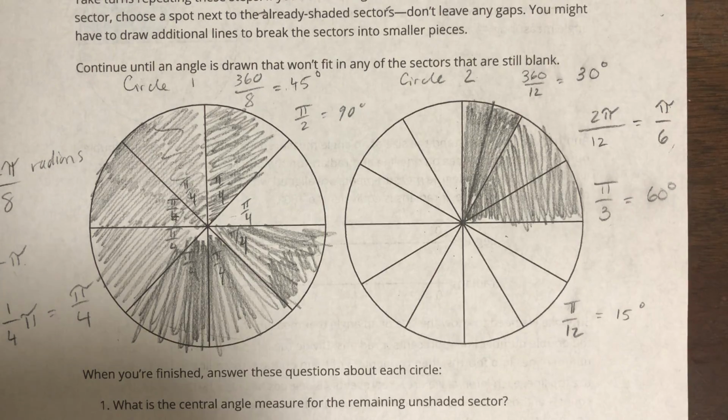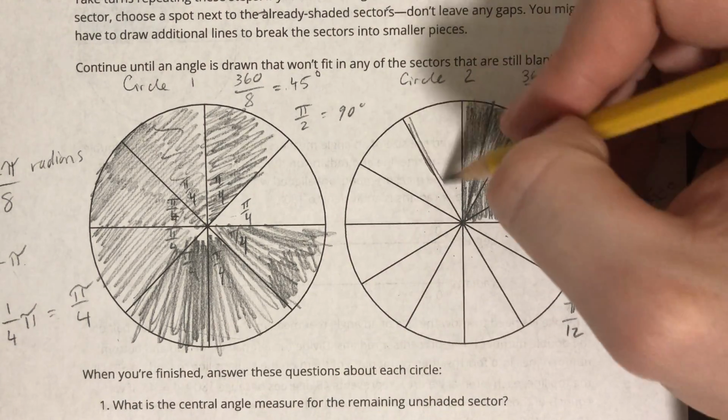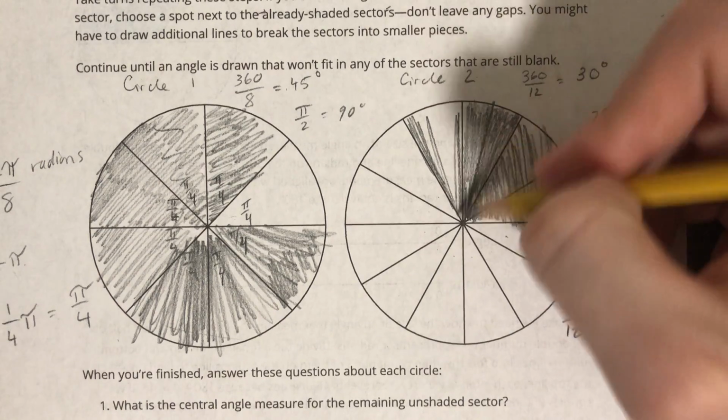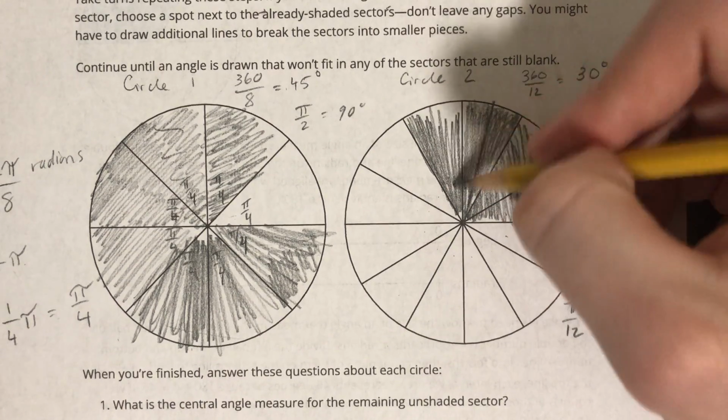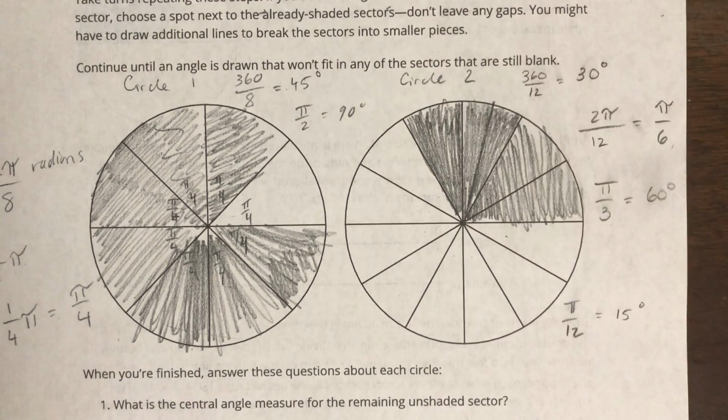Okay, and then let's add one more, pi over 6. So we're just going to fill in one more over here. So now we get to something, I guess, a little bit more interesting. Sorry, that activity really doesn't work too well remotely.